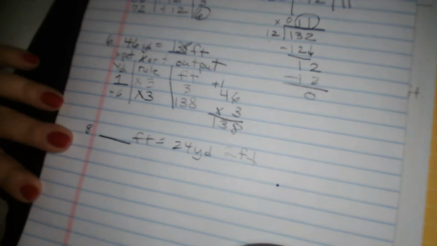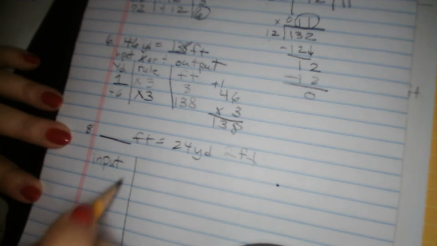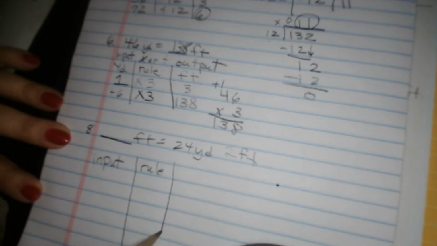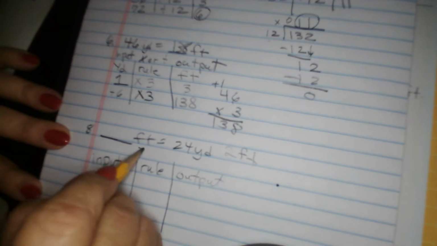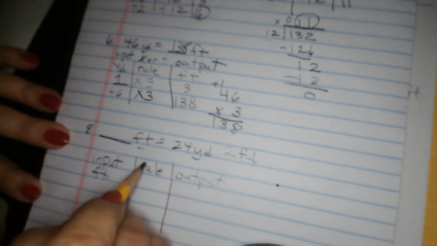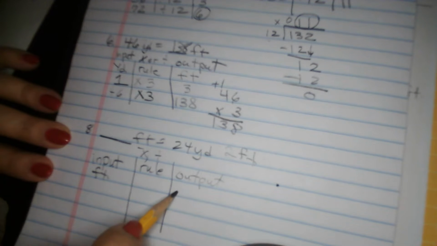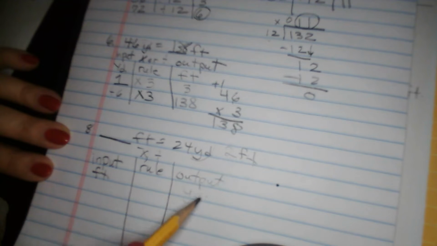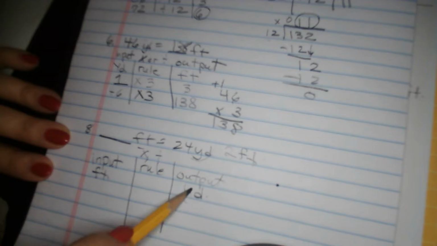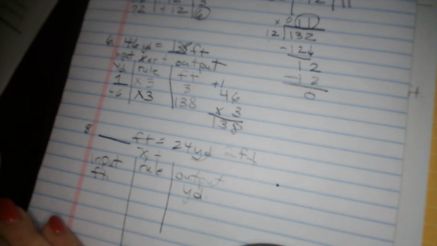Next, the input-output table. My rule, output, and my unit of measure is feet. I have to either multiply or divide. The output is going to yards. That's my initial one. This is what I have left over. Remember, that's going to be my remainder. And we talked about that. I know you probably talked about it on Monday as well, but we also covered it on Thursday.